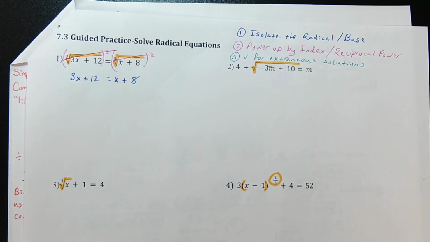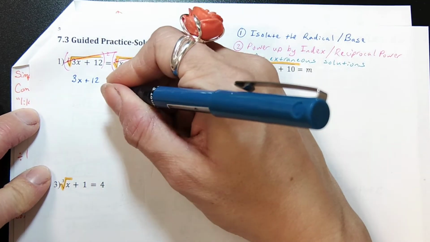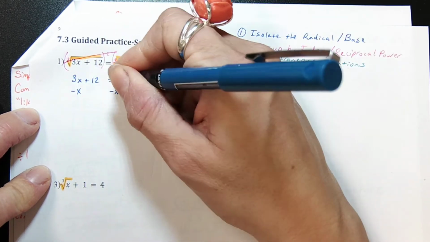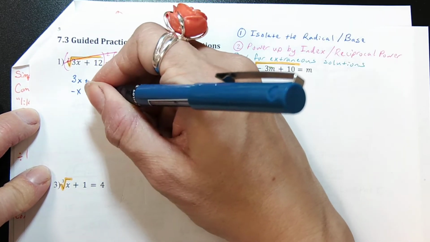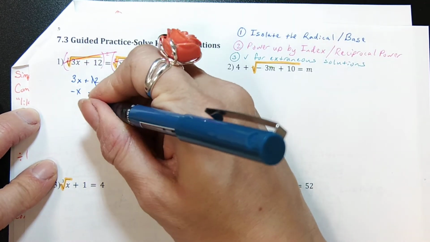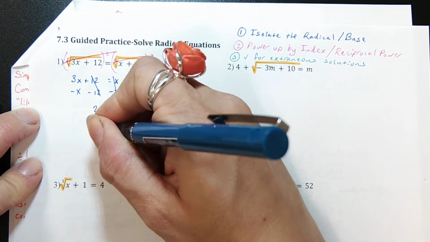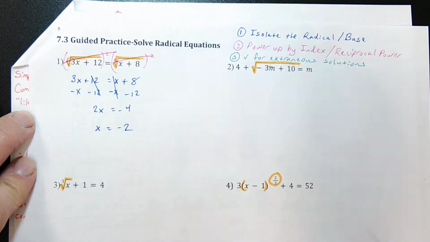So now we've got just a ground level algebra 1 equation. To solve it, we want to get all of our x's onto one side. So I'm going to subtract this x to move him over. And then we will subtract 12, moving our constants over to the other side. So that gives me 2x equals -4, and x is equal to -2.